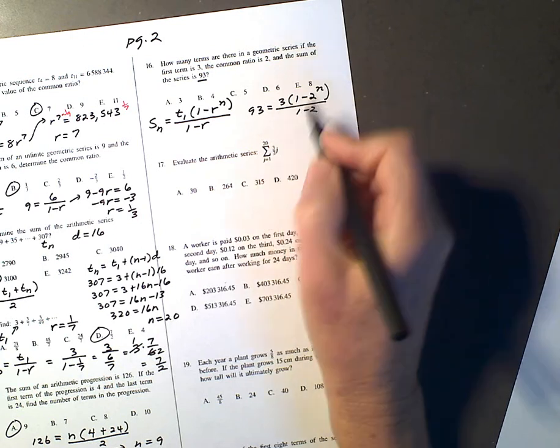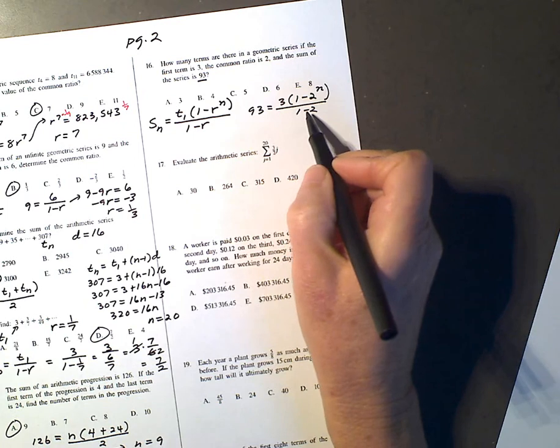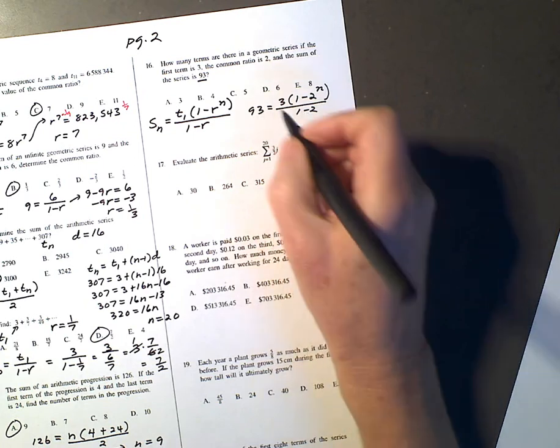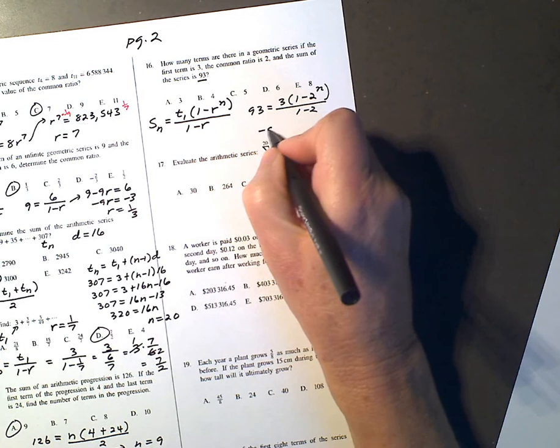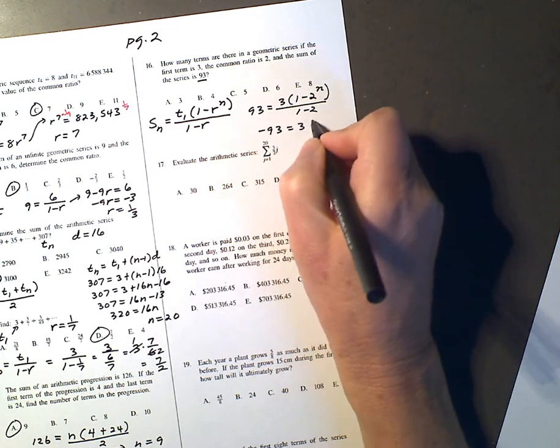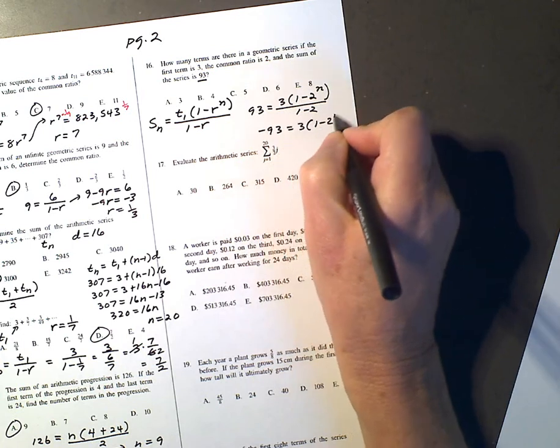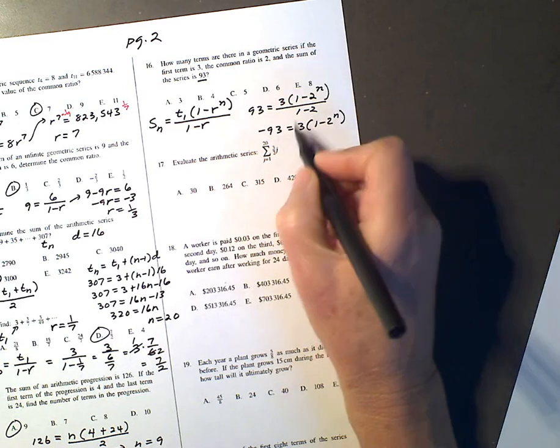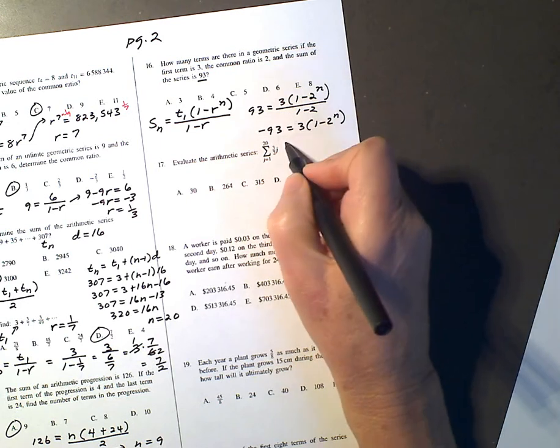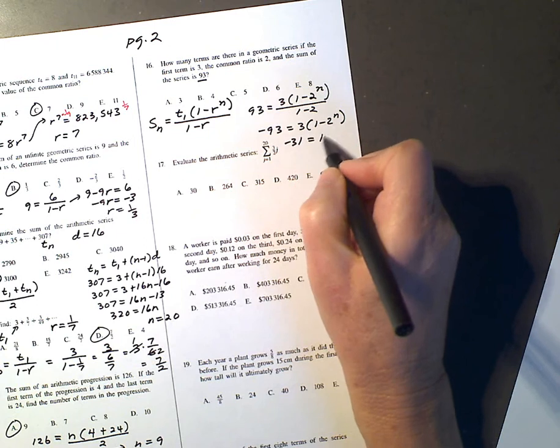So 1 minus 2 is -1, and if I multiply both sides by -1, then I get -93 is equal to 3 times 1 minus 2 to the nth power. Dividing both sides by 3, I get -31 is equal to 1 minus 2 to the nth power.